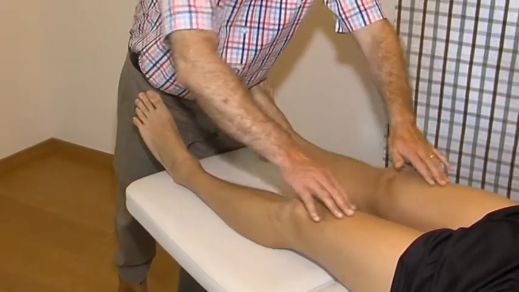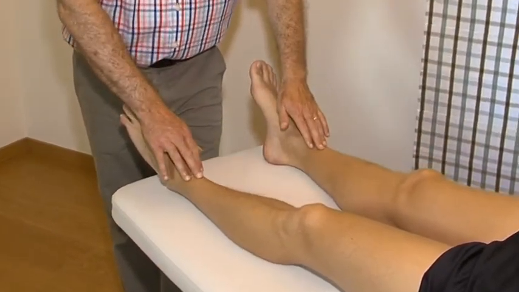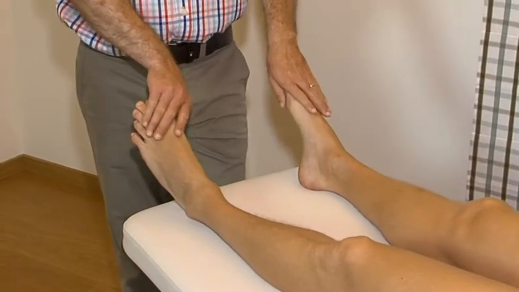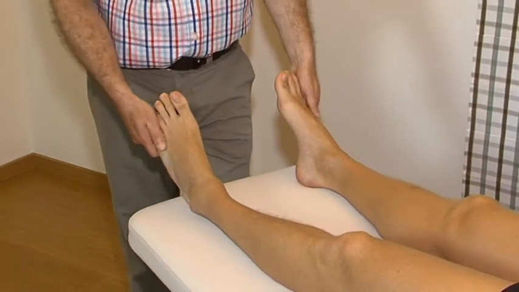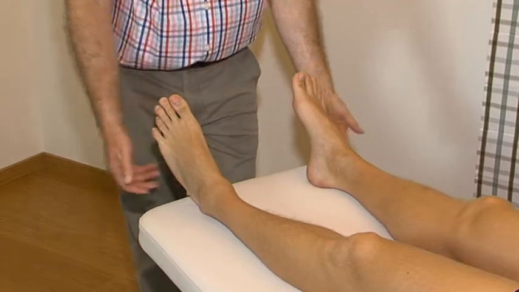Distal part of anterior thigh, L2. Distal part of anterior leg, L3. Big toe, L4. Inner side of foot, toes 1 to 3, L5. Outer side of foot, toes 4, 5, S1. Plantar aspect of heel, S2.